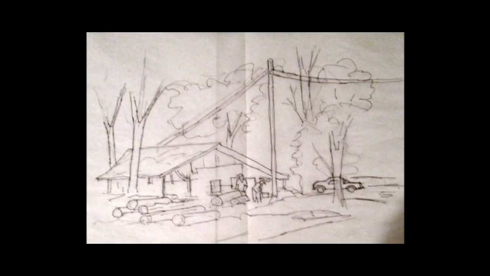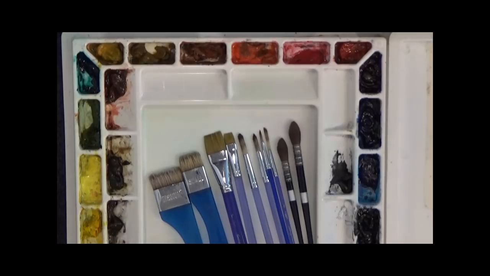So I think with that said, I'm going to sign off here and go back over to my easel, and we will take it up from there and get this painting going. So hold on. Okay, here we are.